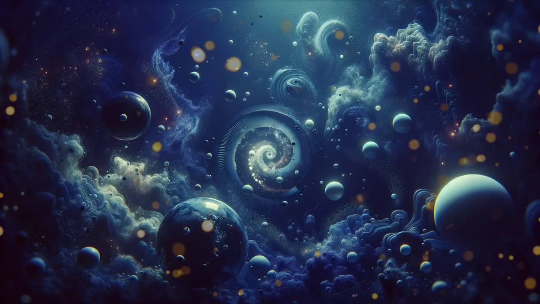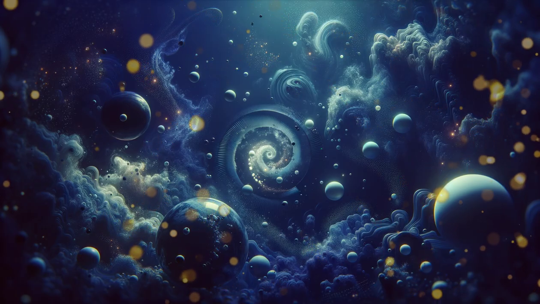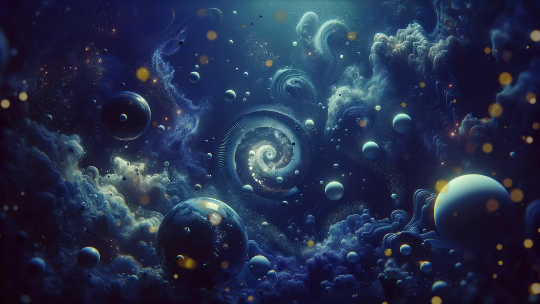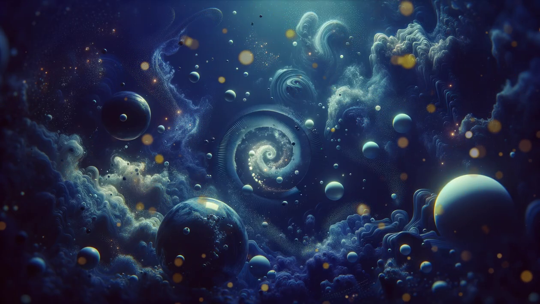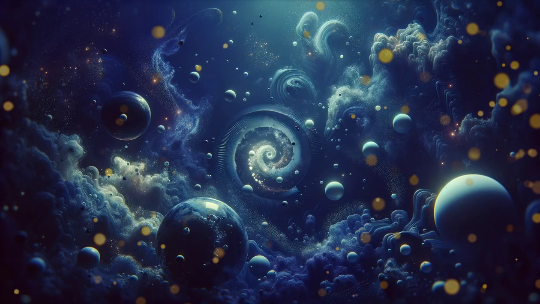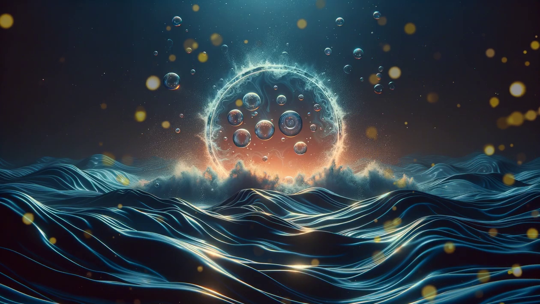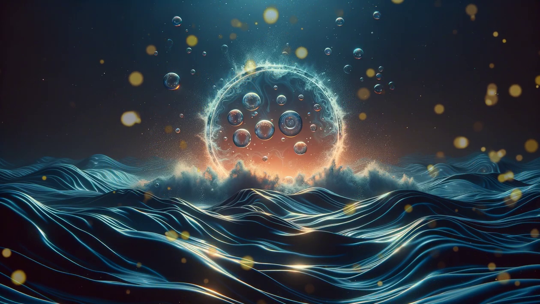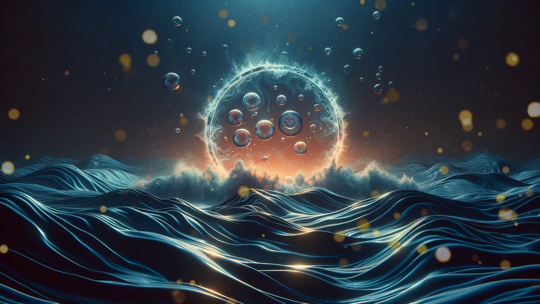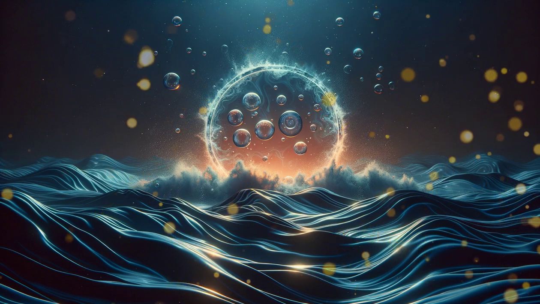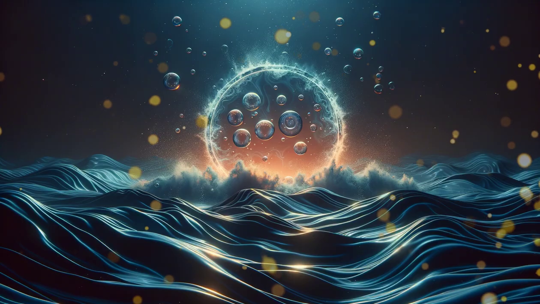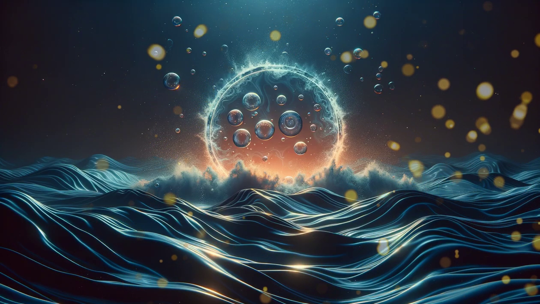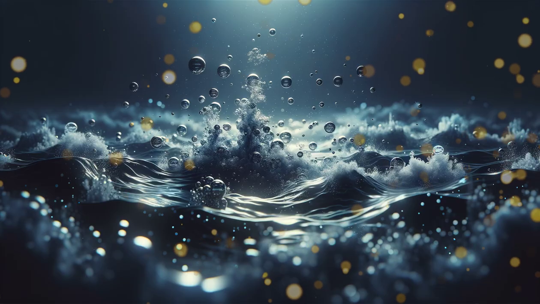Within our bodies, water acts as a thermal buffer, absorbing excess heat generated by metabolic processes. The human body, composed of approximately 60% water, uses this property to regulate its internal temperature. When we engage in physical activity, our body temperature rises. In response, we sweat, allowing water to evaporate from our skin and cool us down. This intricate system of temperature regulation is vital for sustaining life.